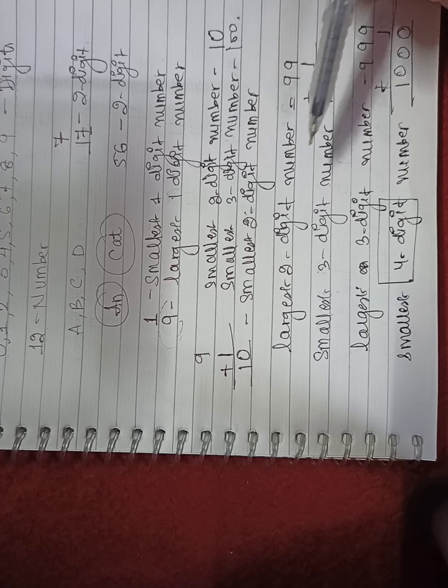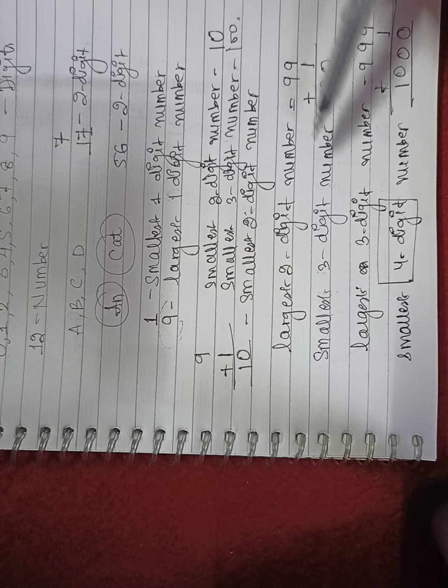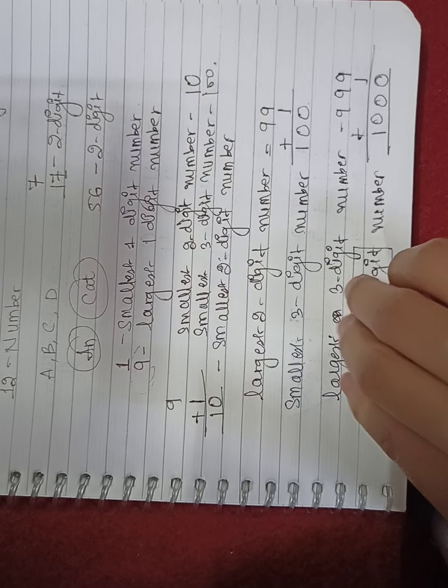After adding 1 to the largest 2-digit number, we get the smallest 3-digit number. After adding 1 to the largest 3-digit number, we get the smallest 4-digit number. Now, can you guess, if you add 1 to the largest 4-digit number, what will you get? Find out the answer for that. Then we started with the formation of 4-digit numbers.